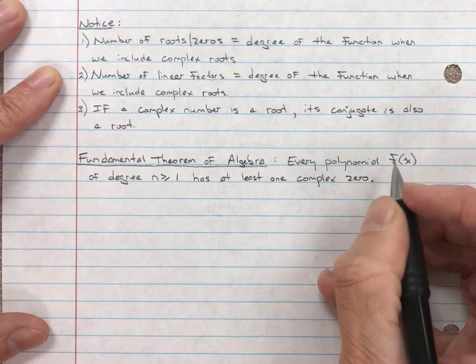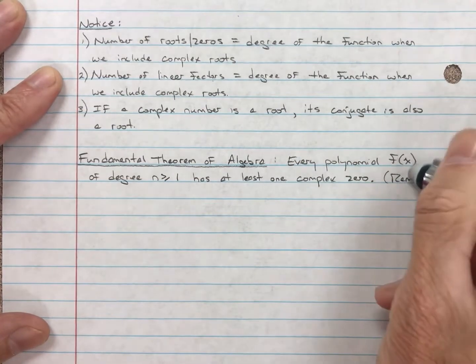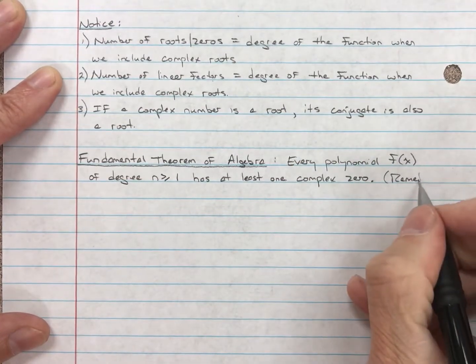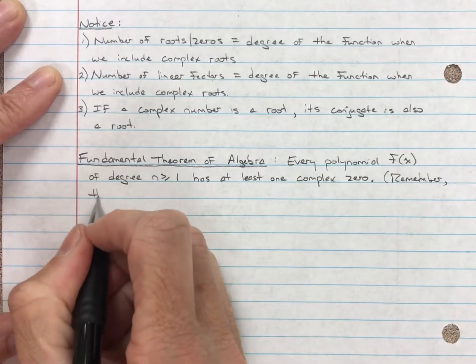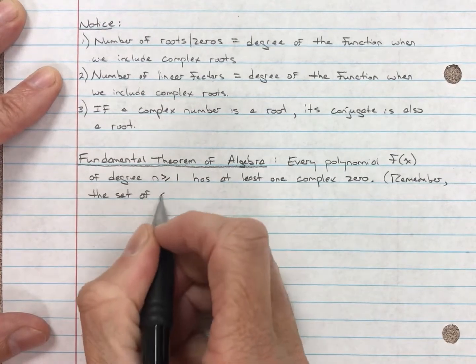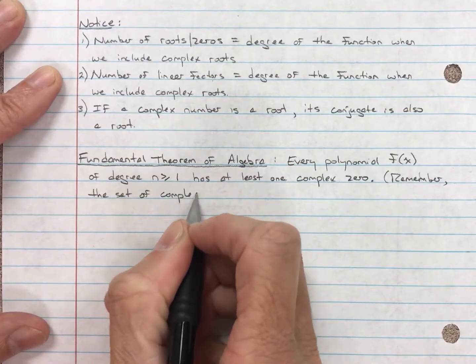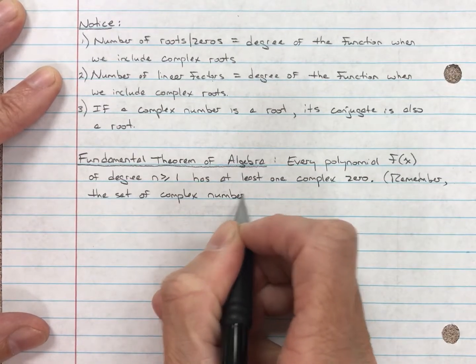Now remember, the set of complex numbers includes the real numbers.